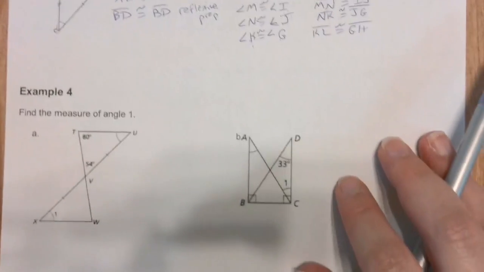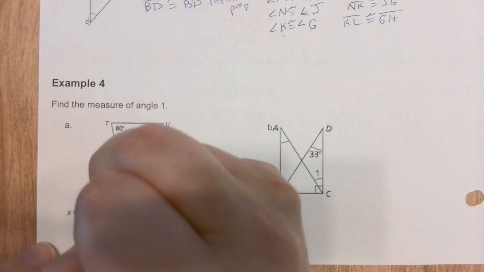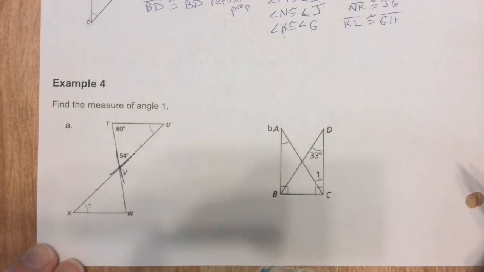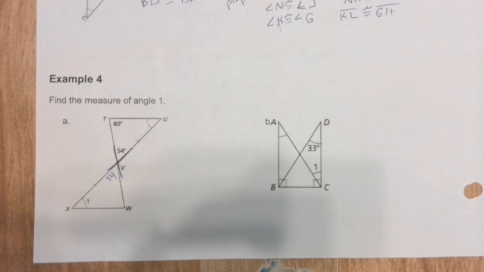All right, example 4. Find the measure of angle 1 in each of these pictures. So the more geometry we do, the more things kind of pile up on one another. So everything we've learned up until this point is fair game. When I look at this picture, quite honestly, the first thing I see is right here in the middle, the X. We have vertical angles. That's a 54 right there. Now, as it turns out, that's not even needed. But it's the first thing I see, so I'm going to put it down because it can't hurt.